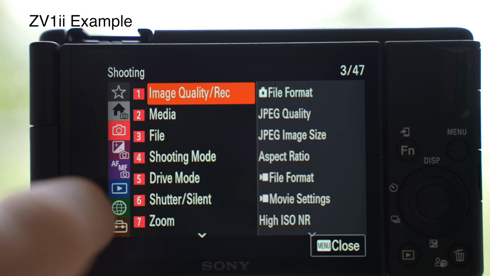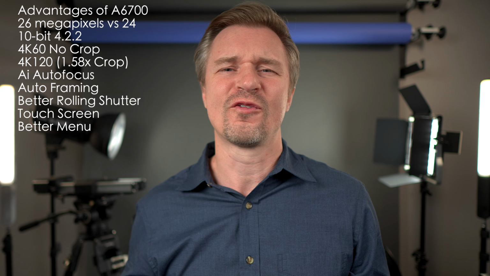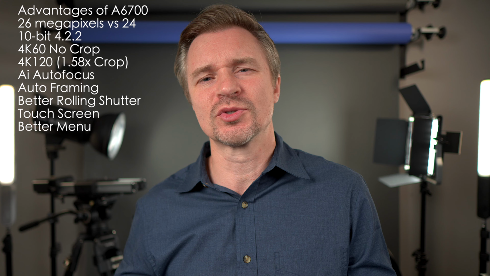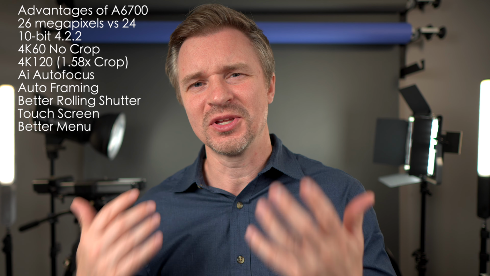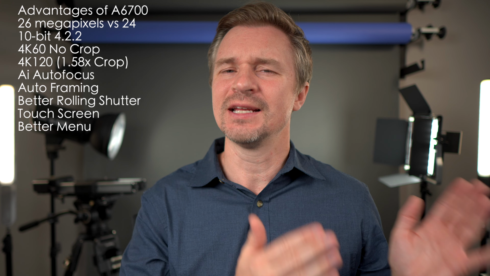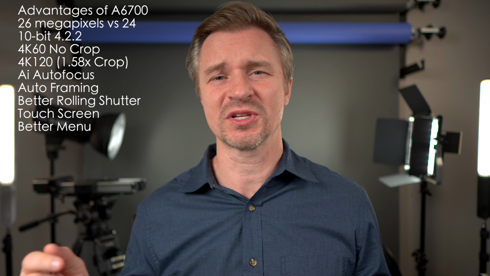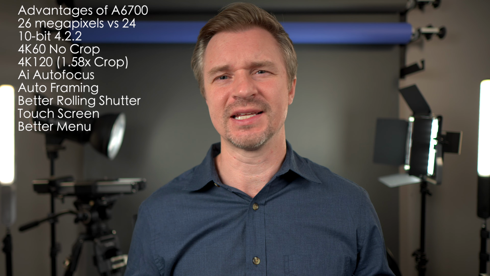You can manipulate things like your shutter speed, your ISO, and your aperture right there from the screen itself by dragging your finger. A much better user experience when it comes to the menu, and also now you have a touchscreen. The A7C is very outdated in that regard, as its only function on the touchscreen is to track or focus. You can't touch the menus at all, and it has those old clunky Sony menus.